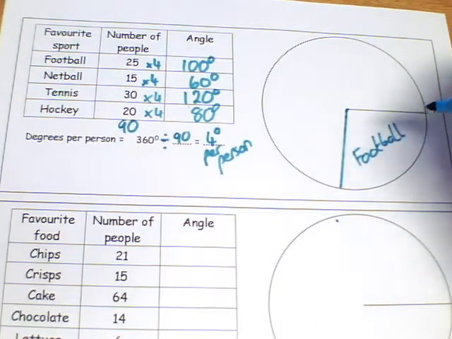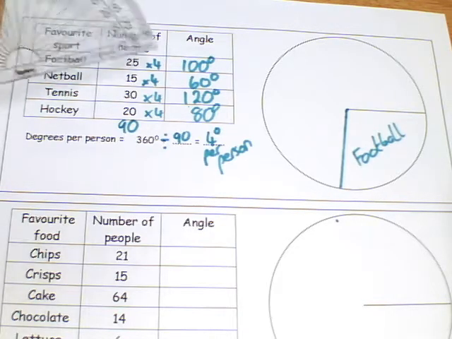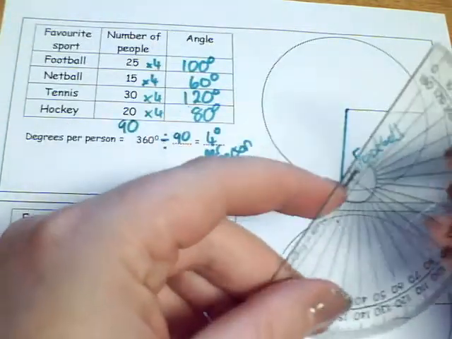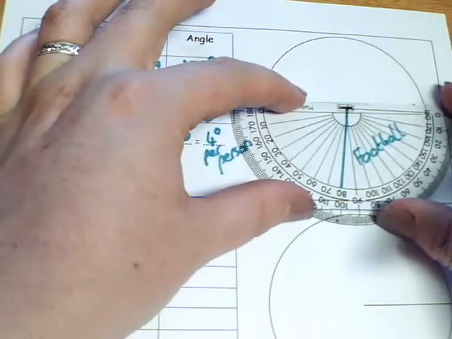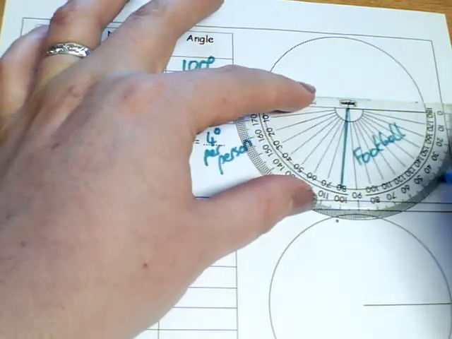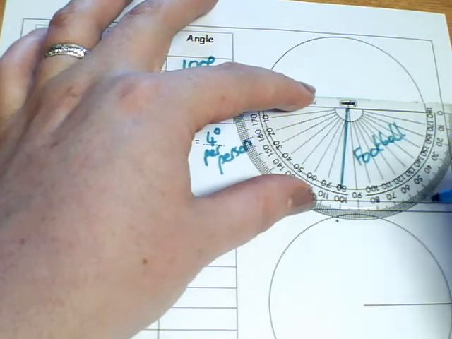Really important that you label your diagram, because if you're then asked later on to do some comparisons with them, you need to know which section was which, and it helps the examiner. Right, the next one I'm going to draw is 60 degrees. Now the mistake a lot of students make is they'll measure 60 degrees from here, and as you can see they're all going to sit on top of each other if I do that.